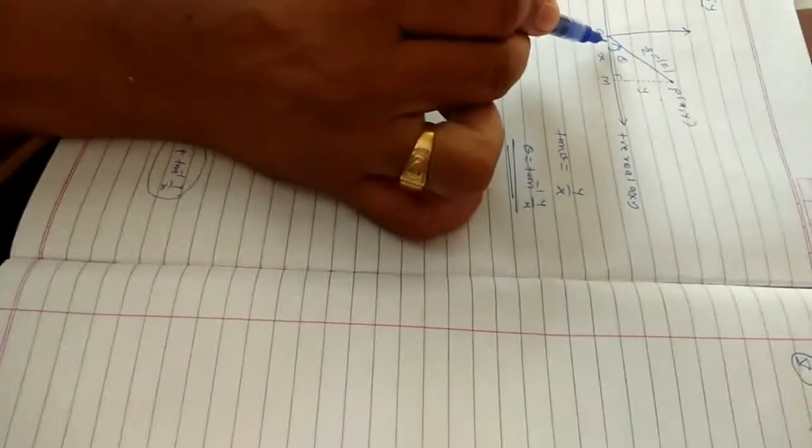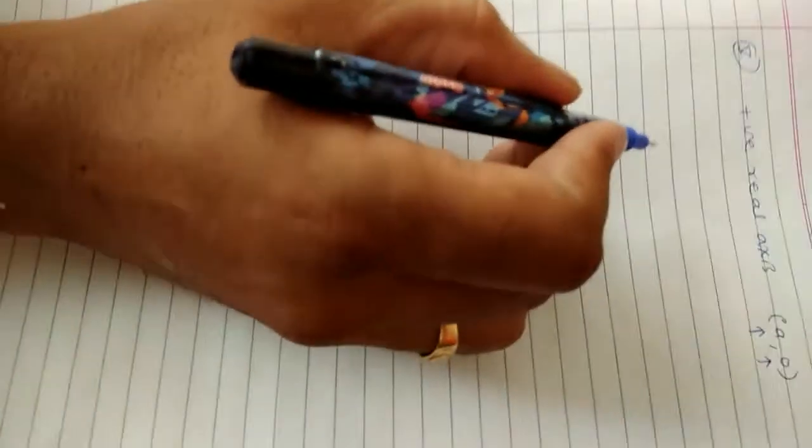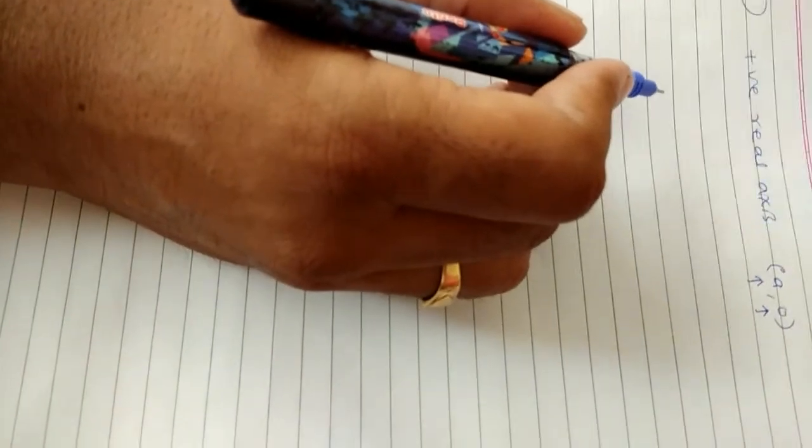Next case, when the complex number lies on the positive real axis, it means that this complex number lies at any position on the positive real axis and the coordinates on that part of the axis are like a comma 0, meaning a is the real part and the imaginary part is 0, so this complex number is only a real number. At that time, no need to use any formula. You can directly say that the value of amplitude is 0. We can directly say theta is equal to 0 when the complex number lies on the positive real axis.